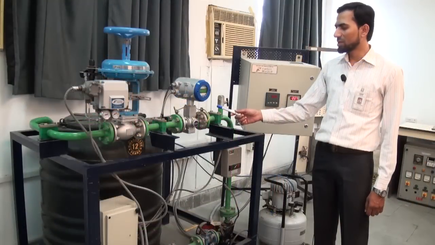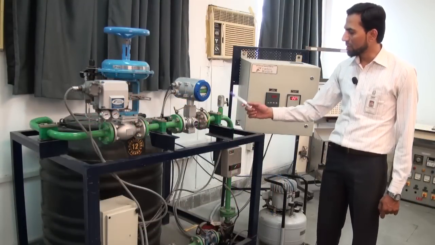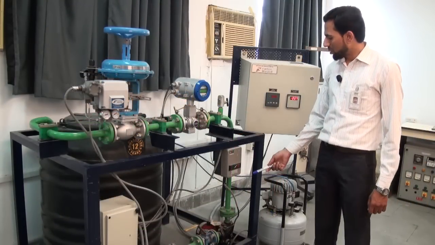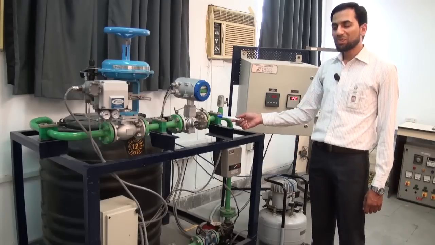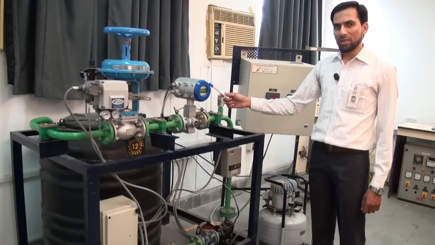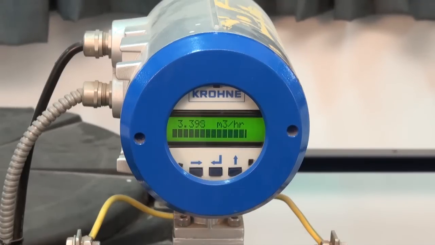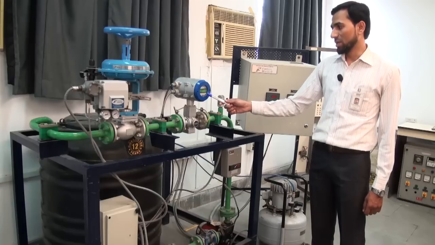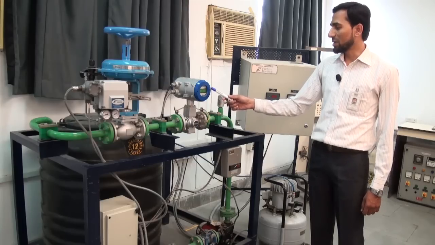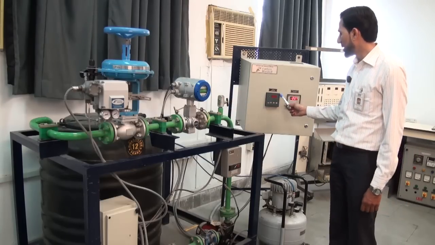We are going to measure the flow rate of water which is stored in this tank. Now the water is flowing through this pipe. This flow meter, which is an electromagnetic flow meter, is specially made for measuring the flow rate of conductive fluids such as water. It is measuring the flow rate of water and giving the signal to this PID controller.